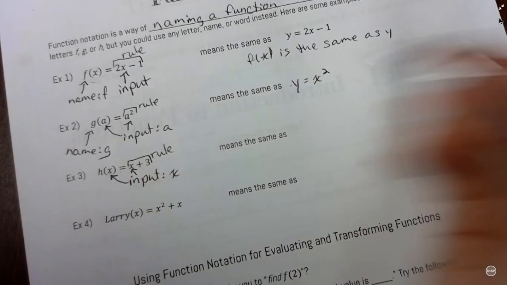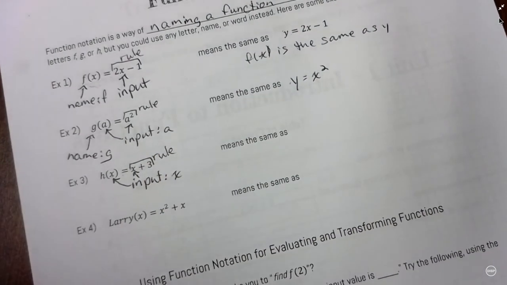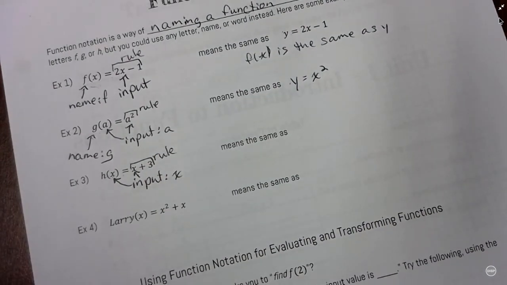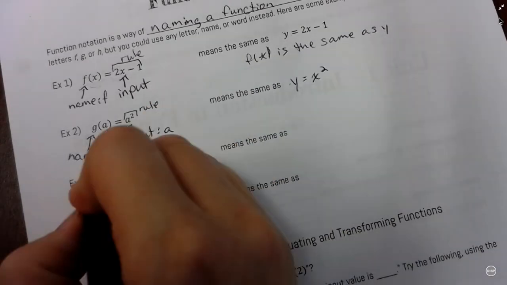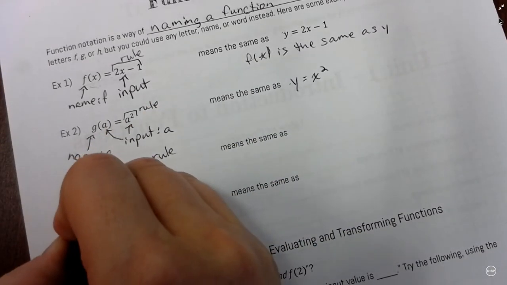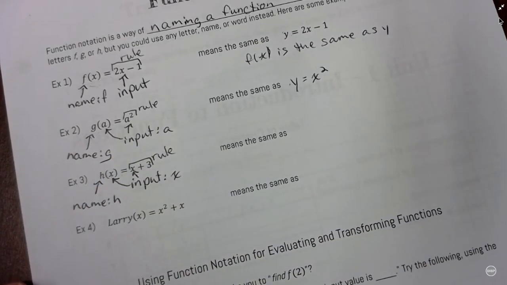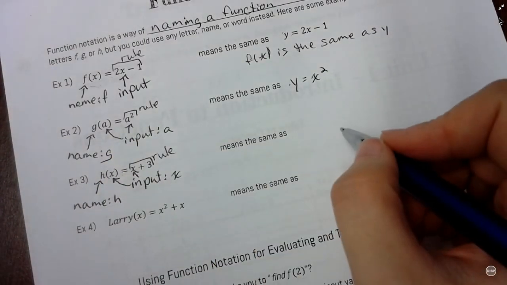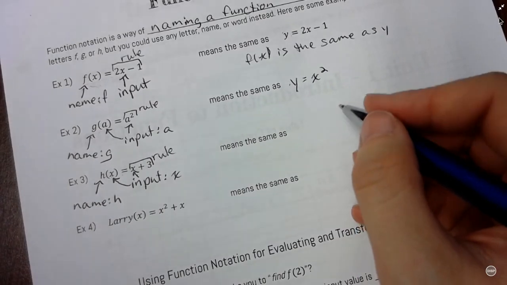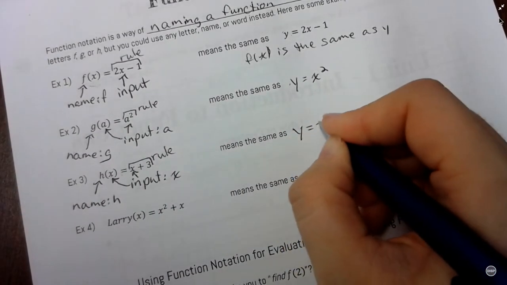The rule is x plus 3. And then what's the name of this function? The name of the function is h. And what does that mean? It's the same as if I said y equals x plus 3.